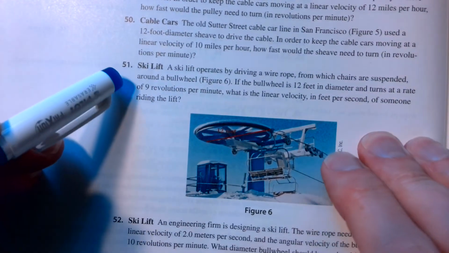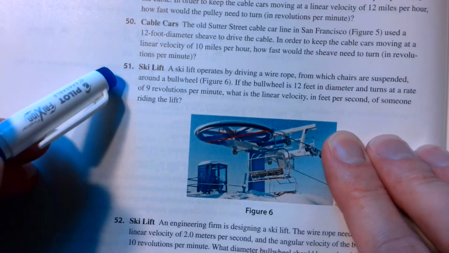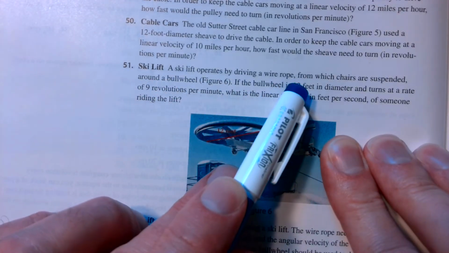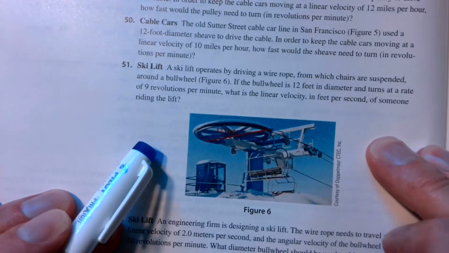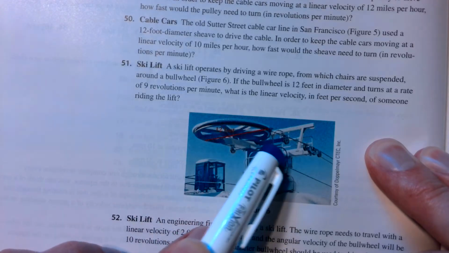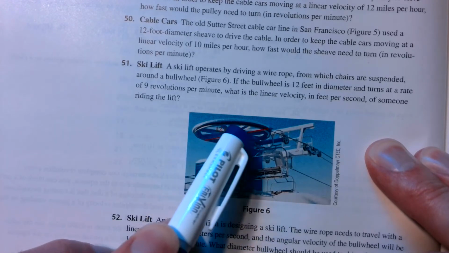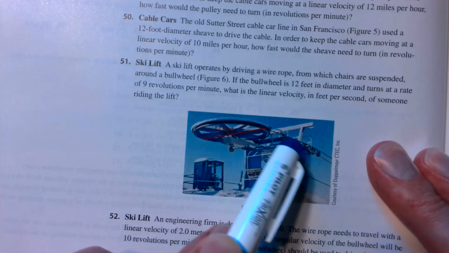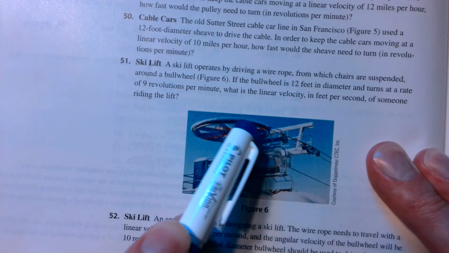Okay, so the problem tells us that a ski lift operates by driving a wire rope from which chairs are suspended. We got this little figure right here. So this big wheel is going to be turning, and this wire rope is attached to the wheel.